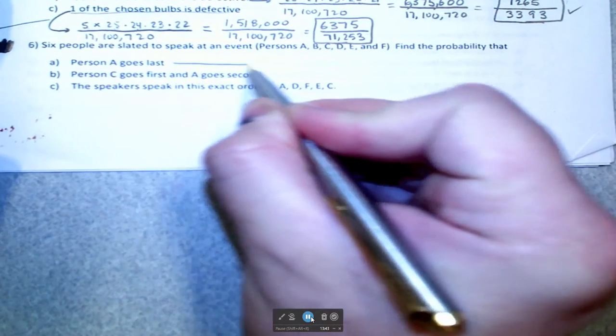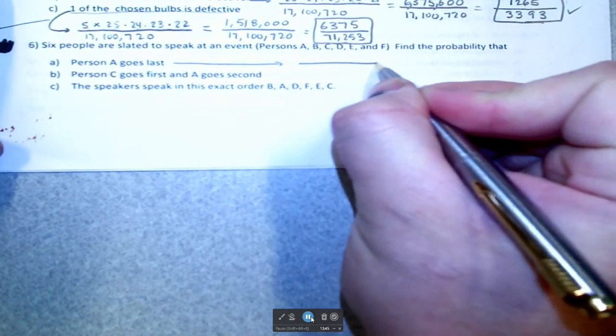And then we want to find the probability that the speakers go in the exact order B, A, D, F, E, C. Okay? So we're going to do part A first. Okay? Part A first. So, here's the deal, guys. Let's start with the denominator.